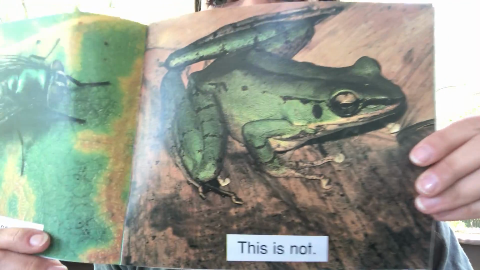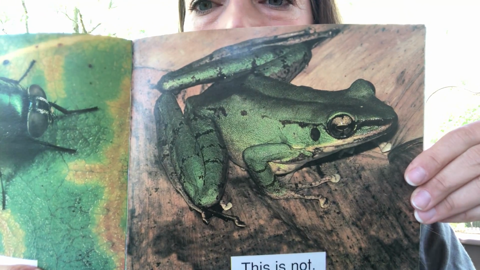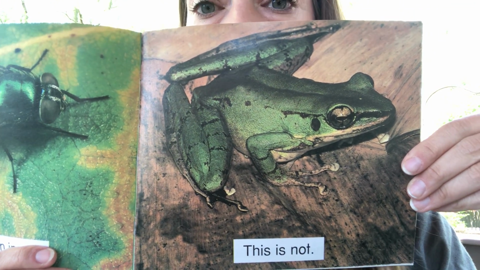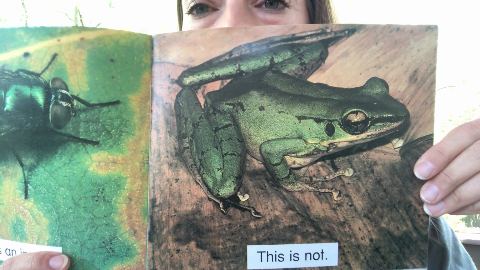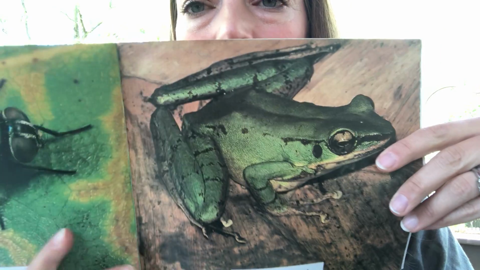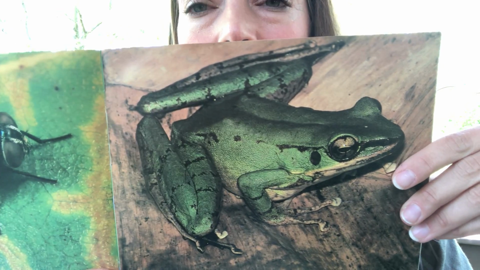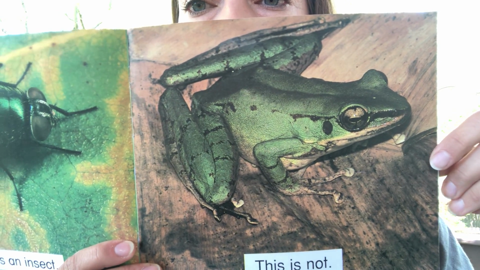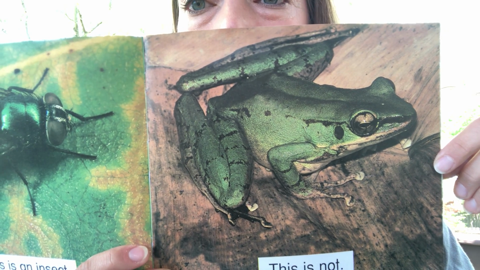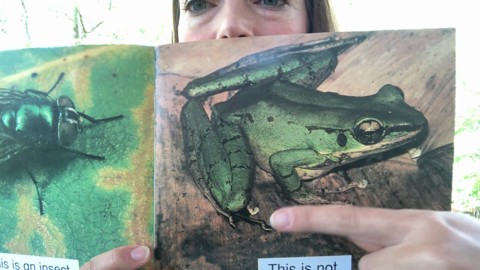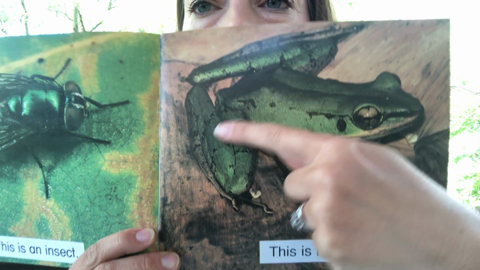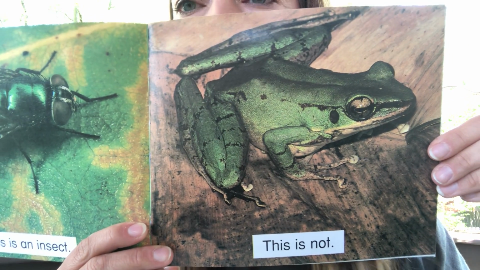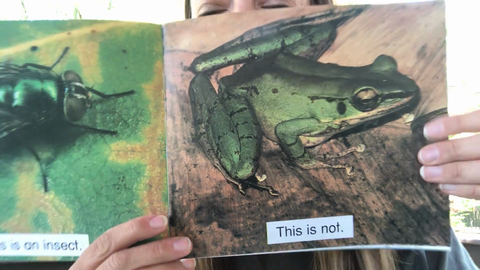But then on the other picture, it says this is not. This is a frog. It's classified as an amphibian. It does not have 3 body parts. See? It does not have 2 antennae. It does not have 6 legs. Let's count them. It has 1, 2, 3, 4 legs. So we cannot say it is an insect.